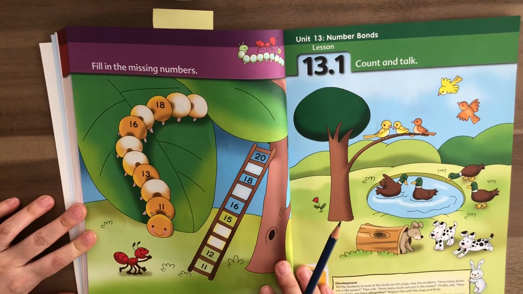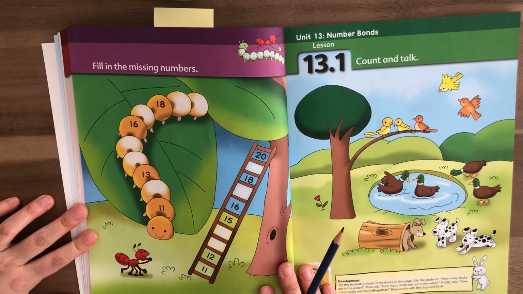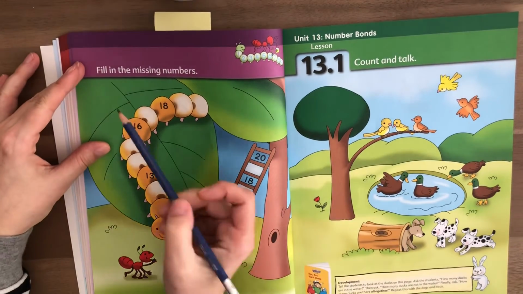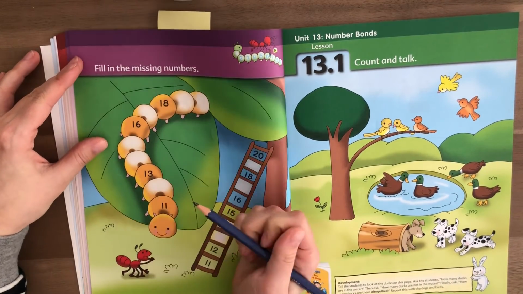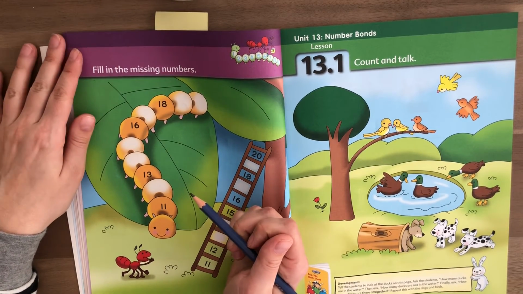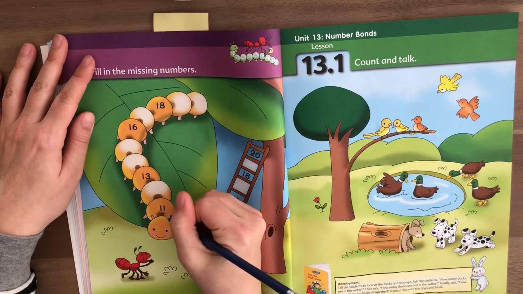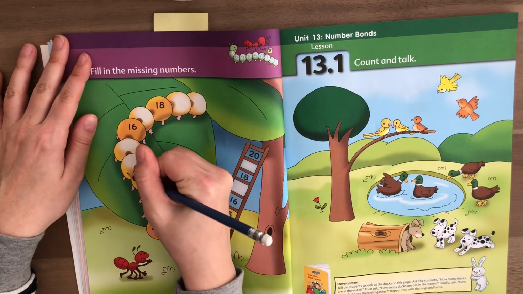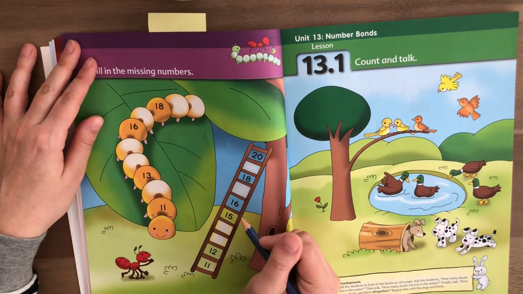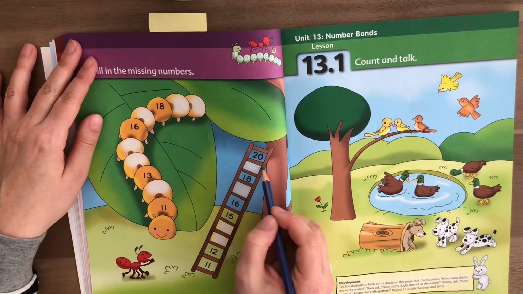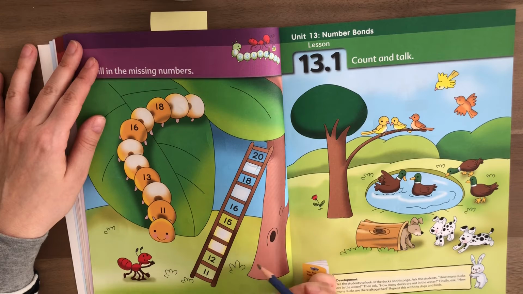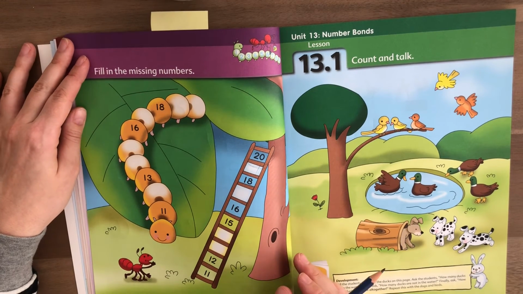Awesome, this is our last page for today, boys and girls. Now this is very similar to the page we've already done today. What we need to do is, it says fill in the missing numbers. So what I'm going to get you to do is a challenge, okay? For the caterpillar question, you can start at 11 and work your way all the way up to 20. But for the ladder, I want you to try starting at 20 and then moving down to 11 to fill in the missing numbers. So you can try that today.